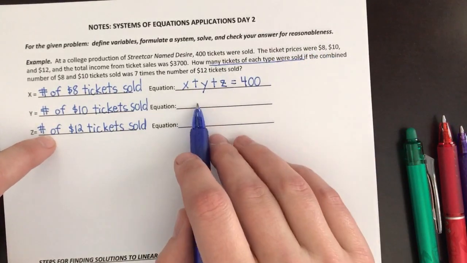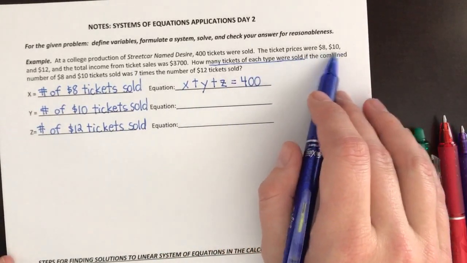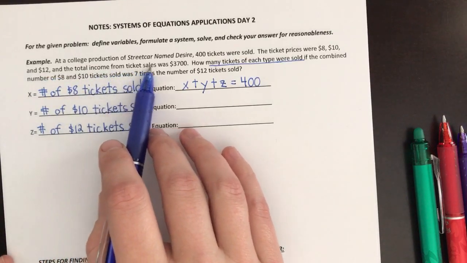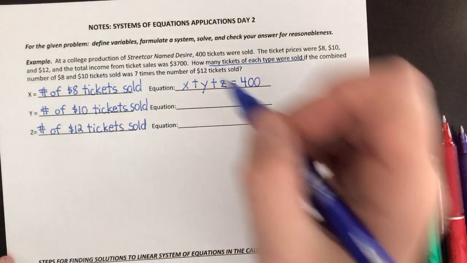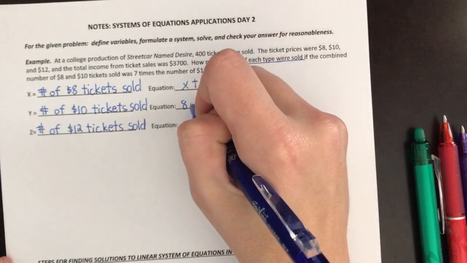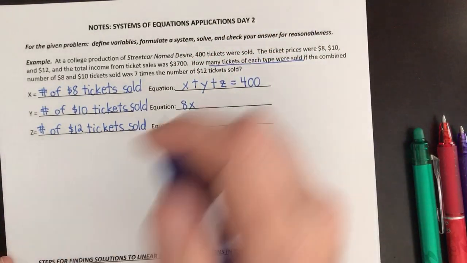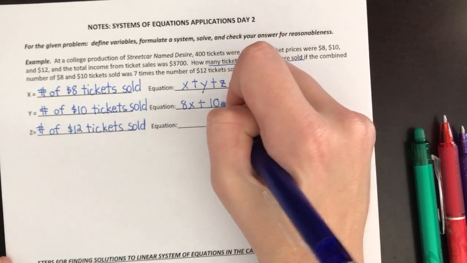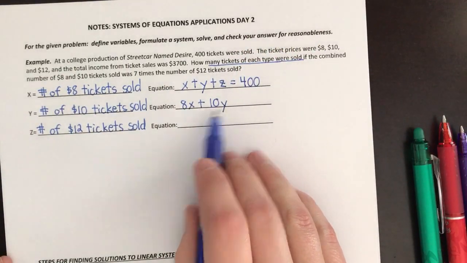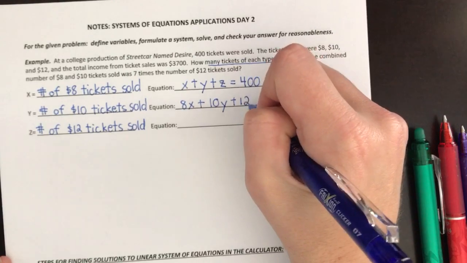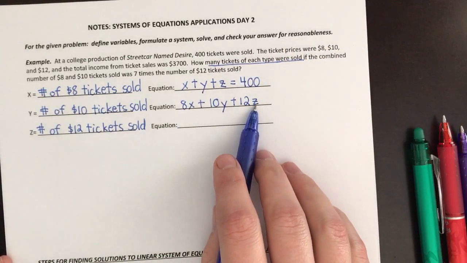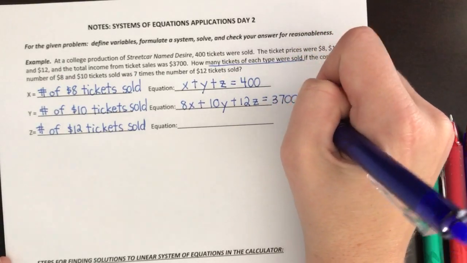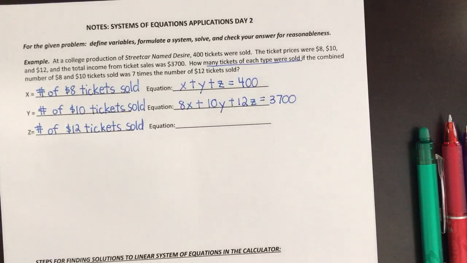The second sentence will help us with that second equation. The ticket prices were $8, $10, and $12, and the total income from ticket sales was $3,700. So it costs $8 for each ticket of type X sold, plus $10 for each of these type of tickets sold, plus $12 for each of the Z type of tickets sold, and the total sales was $3,700. So that's our second equation.